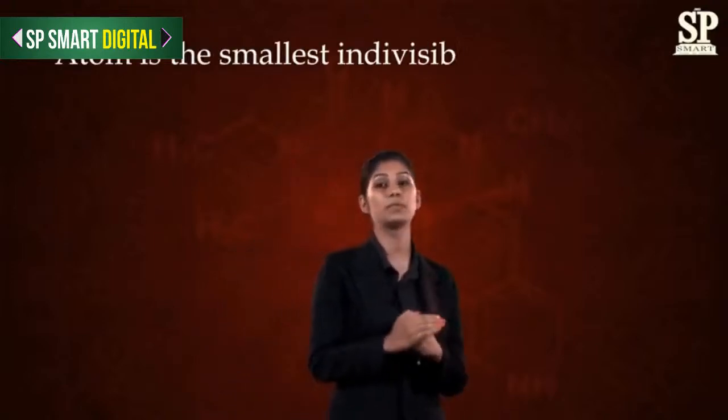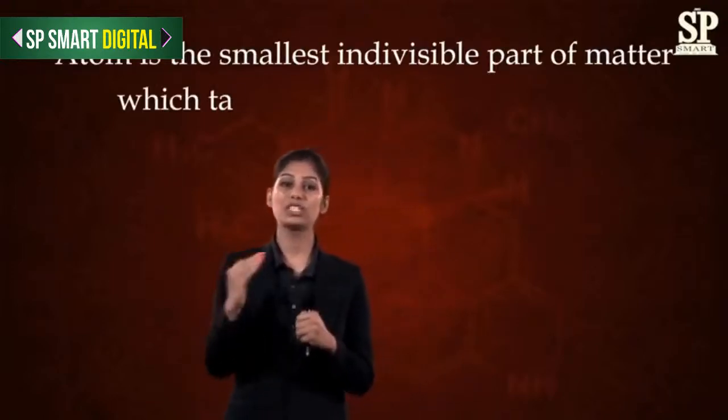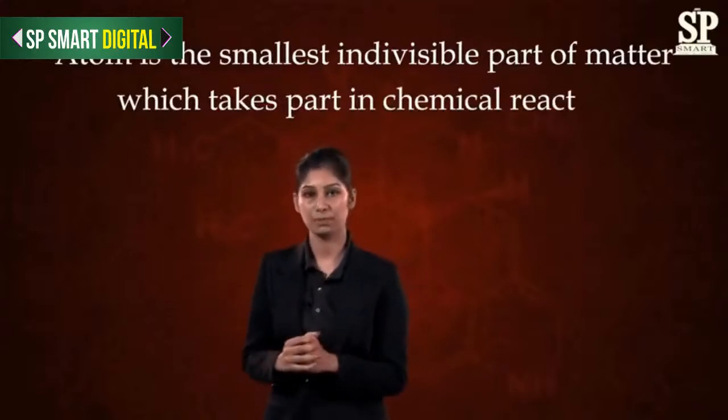John Dalton gave a list of postulates under the name atomic theory. Let's first take a look at these postulates. The first postulate is that, according to Dalton's theory, an atom is the smallest indivisible part of matter which takes part in chemical reactions. Atom is neither created nor destroyed. This is the second property.